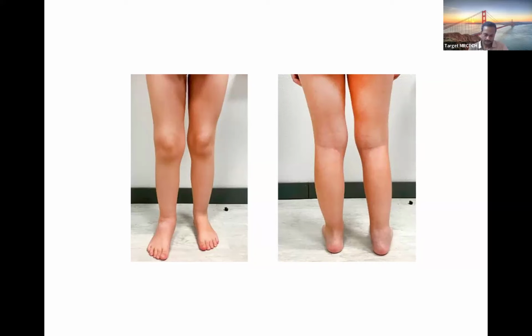So how would you like to investigate this child? First, I would like to go with an X-ray of the right leg, including the ankle joint and the knee joint.